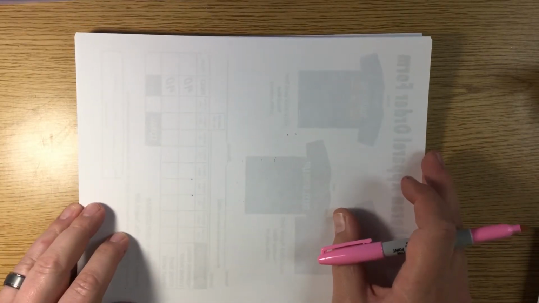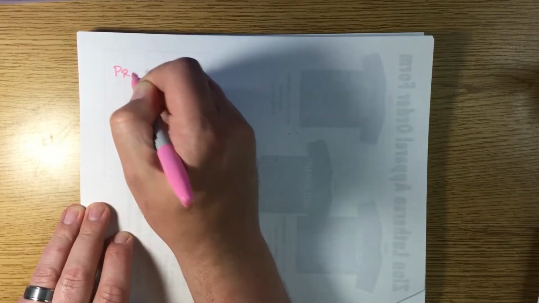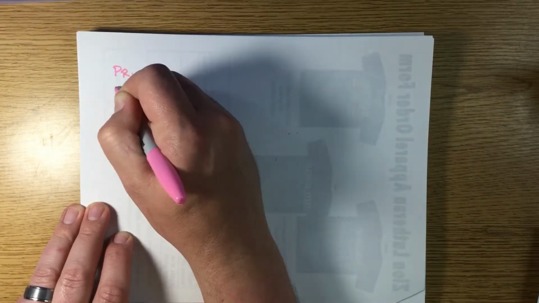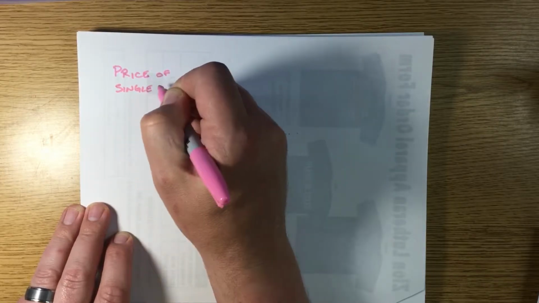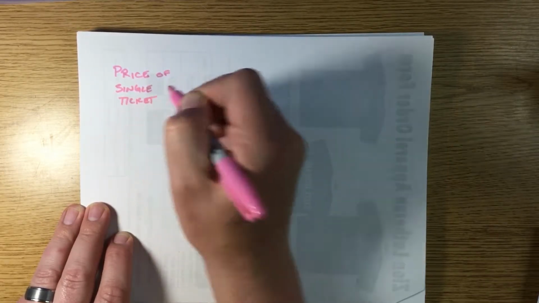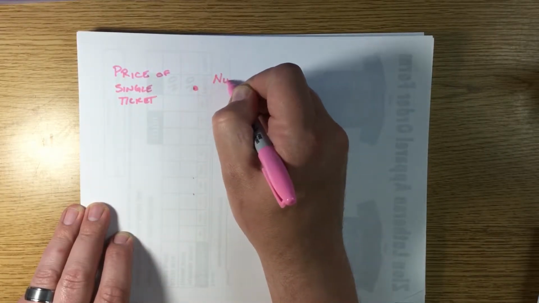So basically what we've got going on here is the price of a single ticket, and we're going to multiply that by the number of games.